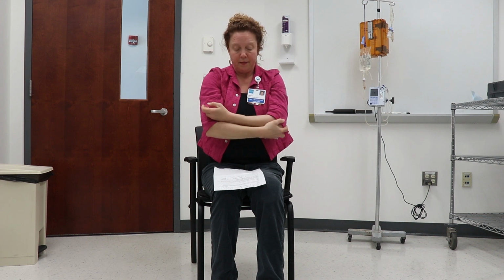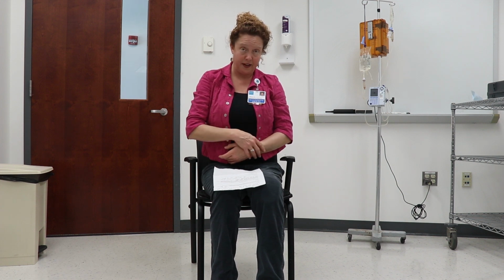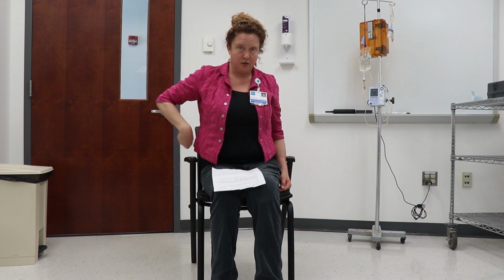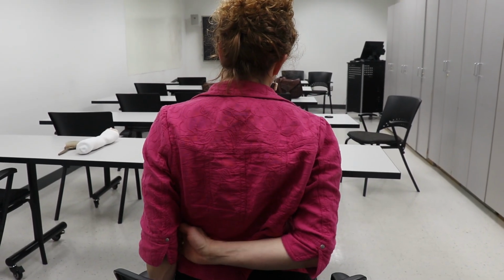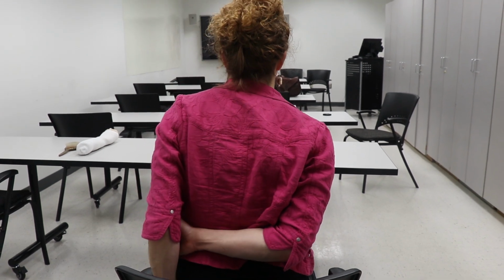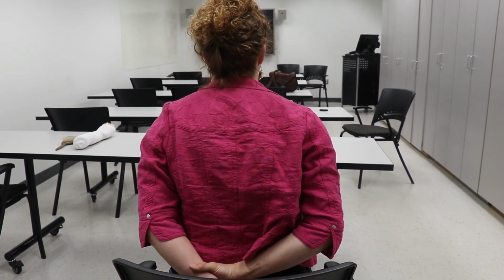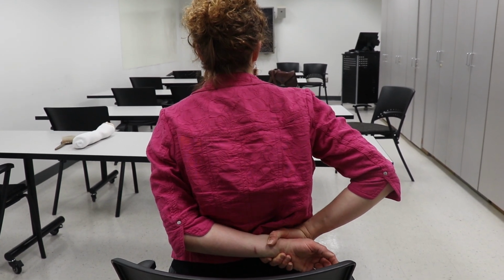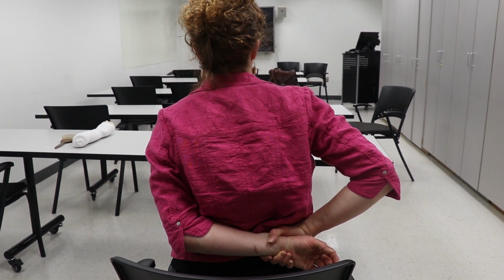The next exercise is you're going to take your affected arm and place it on the chair next to you. Then take your unaffected arm and reach behind and try to clasp your forearm. Sit up really tall, and then you're going to try to pull your affected arm across your back and hold it for 5. 1, 2, 3, 4, 5, and you're going to be doing this 5 times.